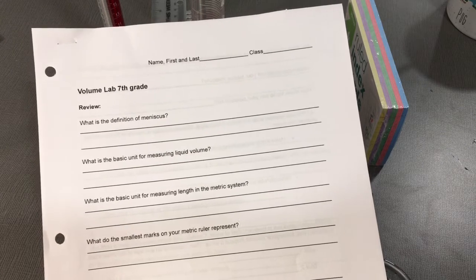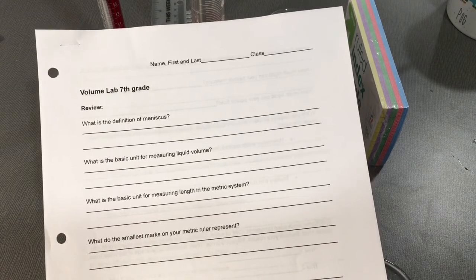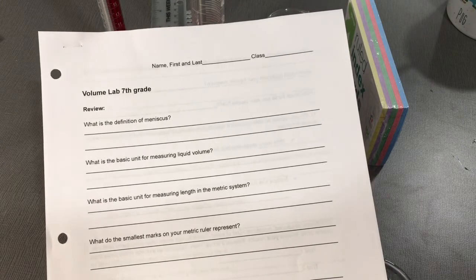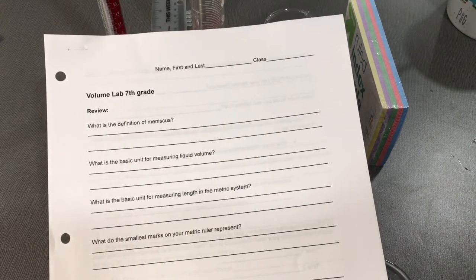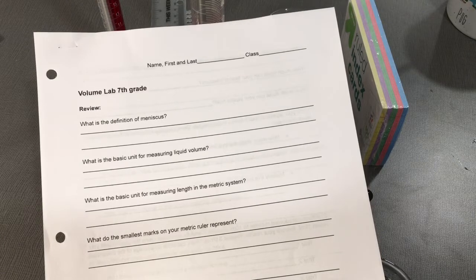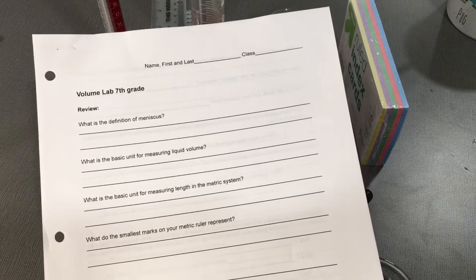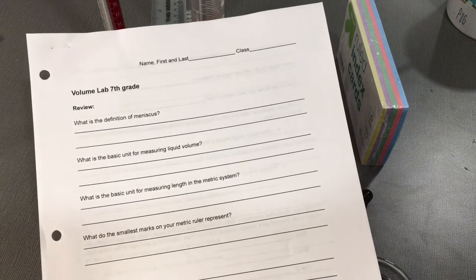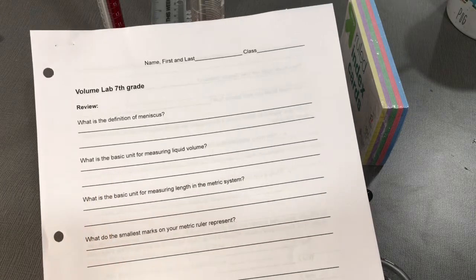Next, refer to your book with the SI units. It will tell you what the basic unit for measuring liquid volume is. It is the liter, although in this experiment, we will be using milliliters and cubic centimeters. You can write that on these lines here.